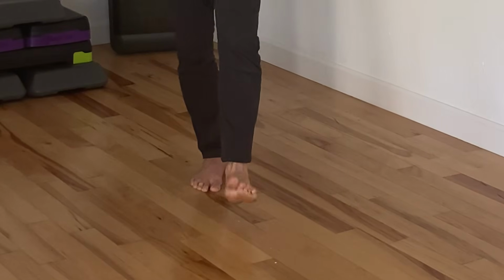So again, moving that ankle through a nice full range of motion, and making sure to incorporate your toes in the movement as well. And try to get 10 full circles each direction.